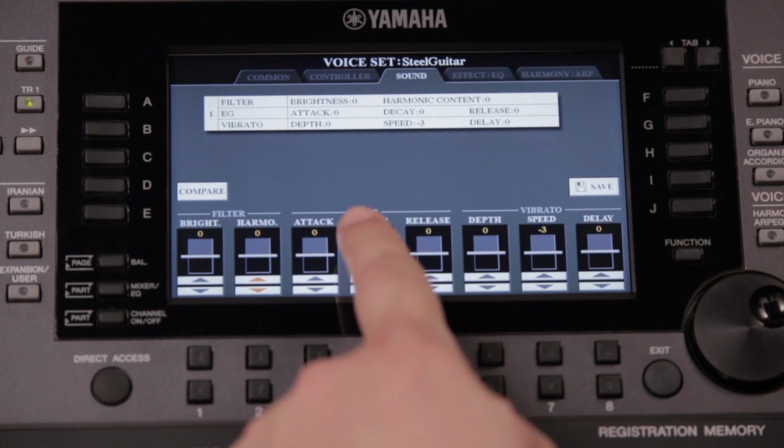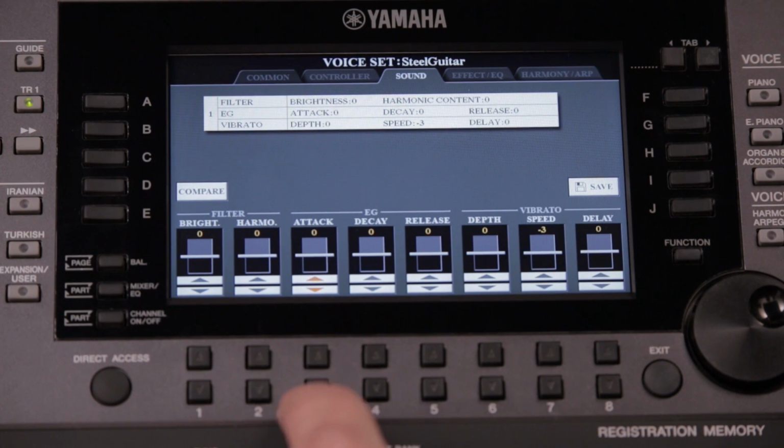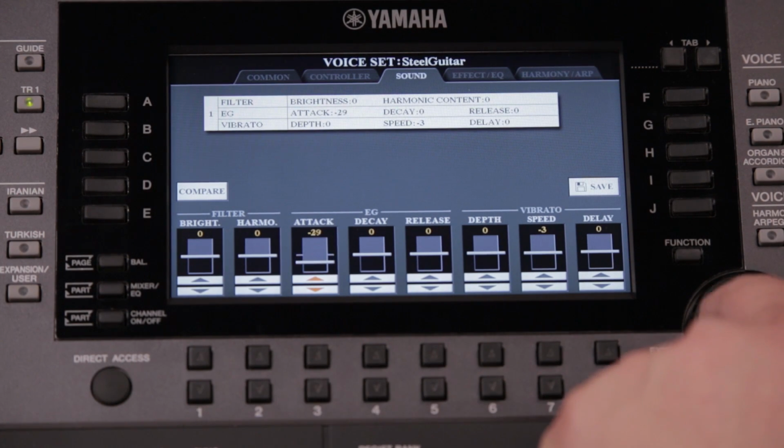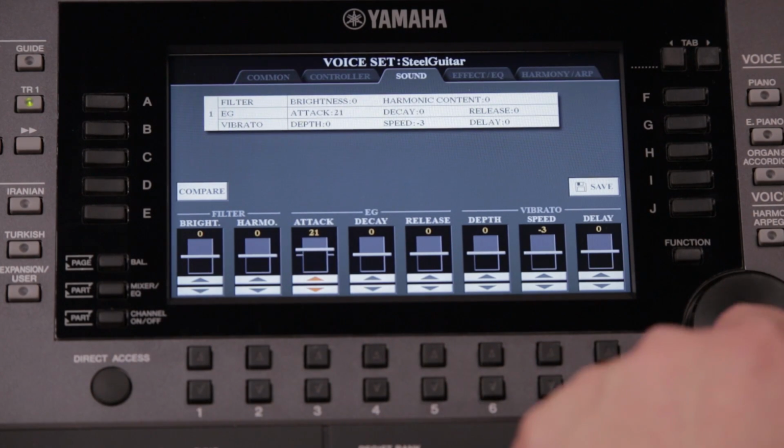EG parameter, or envelope generator, determines how the level of the sound changes in time while playing a key and even after taking your hands off the keyboard. Attack determines how quickly the sound reaches its maximum level after the key is played. The lower the value, the quicker the attack. On the other hand, the higher the value, the slower the attack will be.